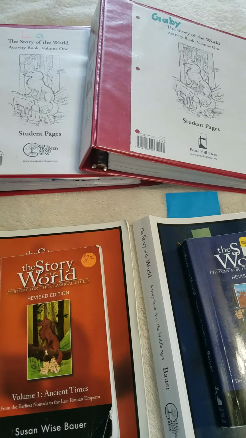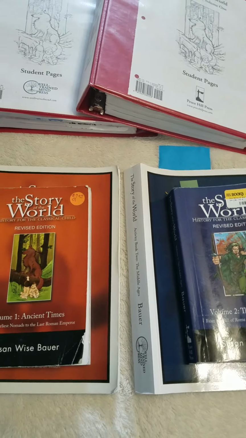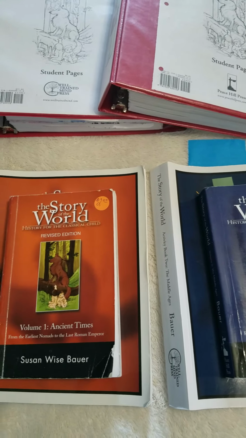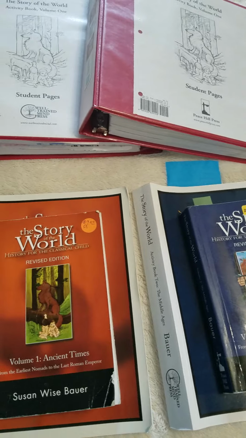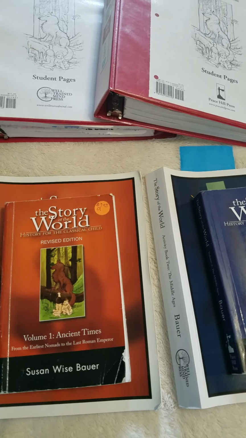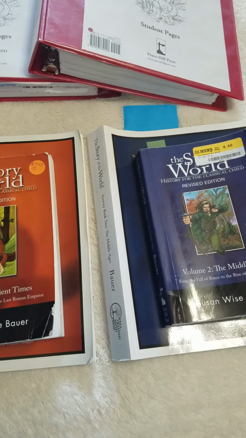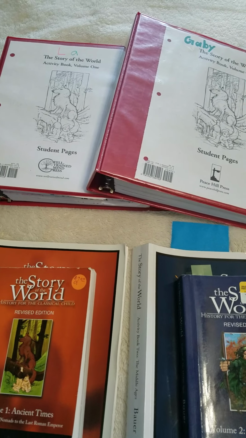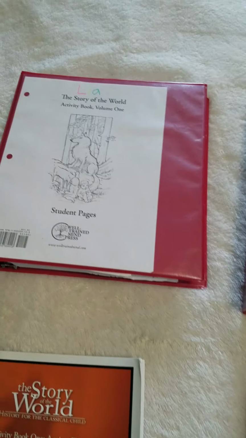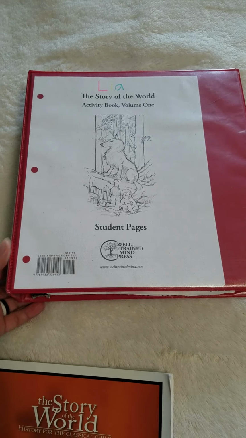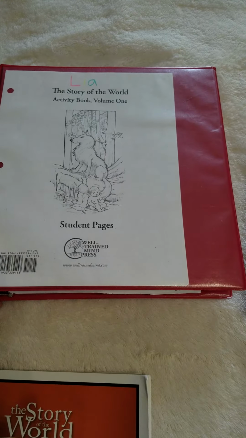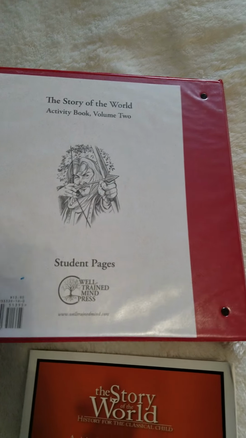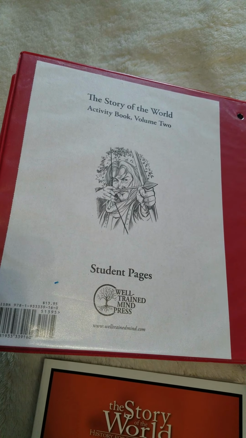Okay, I'm going to review The Story of the World, Volume 1 and Volume 2 for you. We did Volume 1 this past school year, and we started Volume 2 during the summer. And we do them with the student pages. I put their student pages in these binders. I put Volume 1 on this side, and then I just put this Volume 2 page on this side.